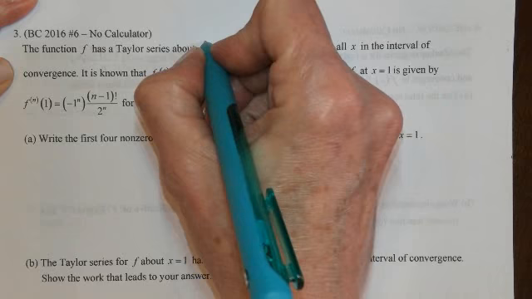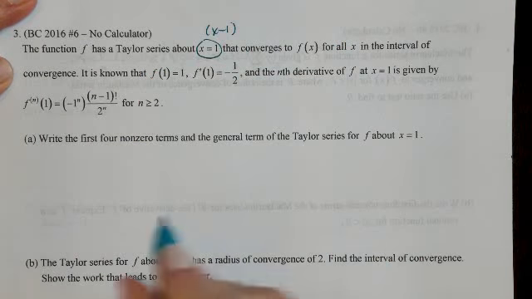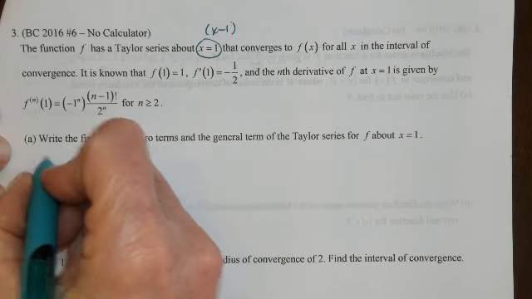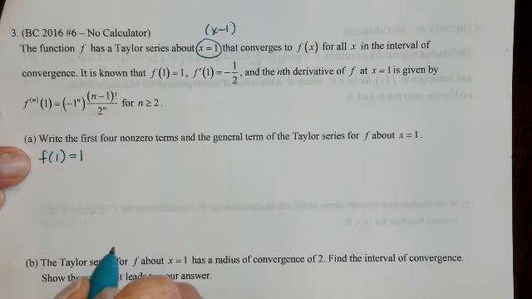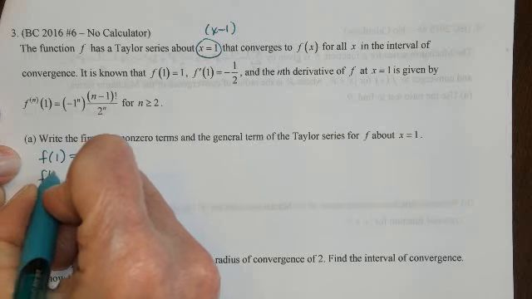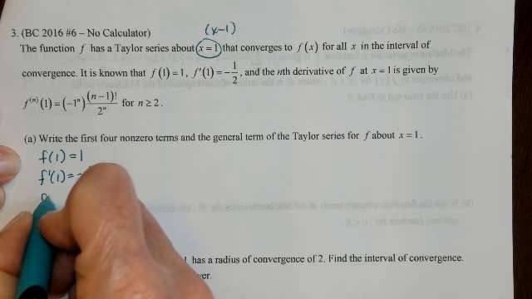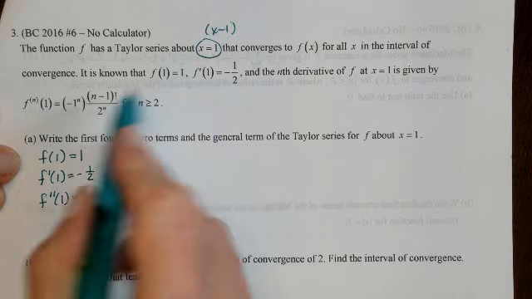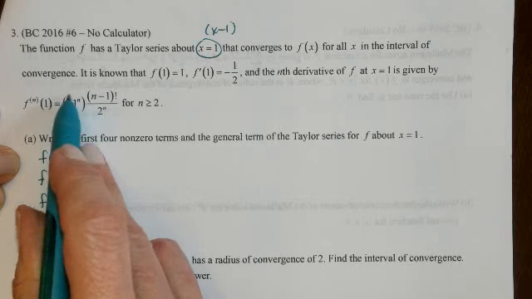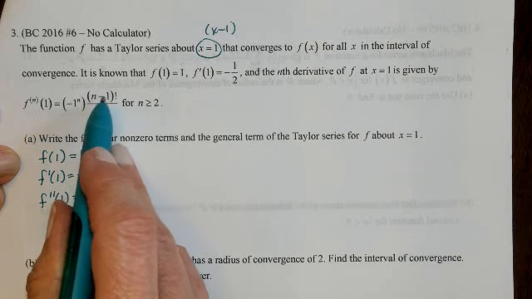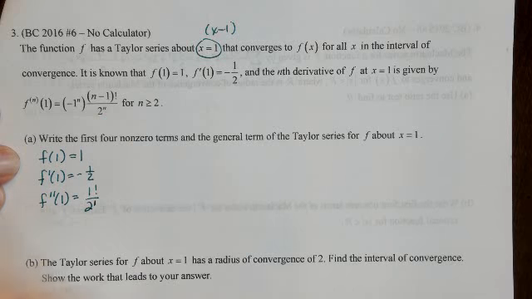Remember that this is about x equals 1, right? So we're going to have a lot of x minus 1s in our Taylor series, right? So we always start by finding f of 1, but in this case they already give it to us, right? And then we go to the first derivative. The first derivative at 1 is -1/2. The second derivative at 1 is given by this formula. So the second derivative would be when n is 2. When n is 2, we're going to have a positive number, 2 minus 1 factorial over 2 to the first, like that.